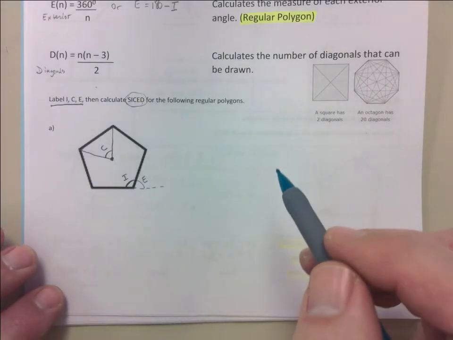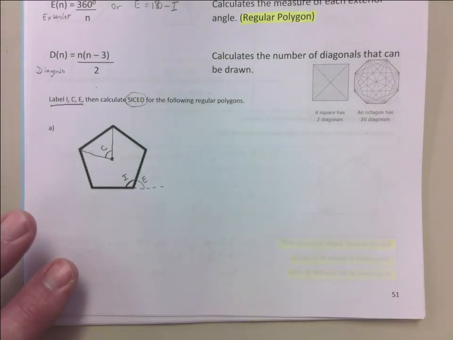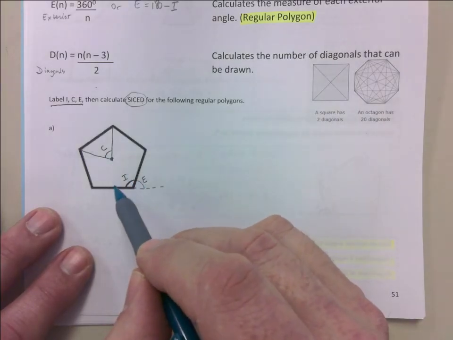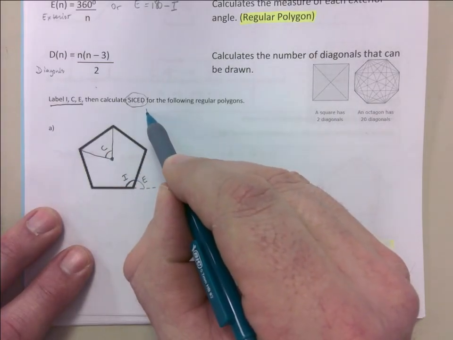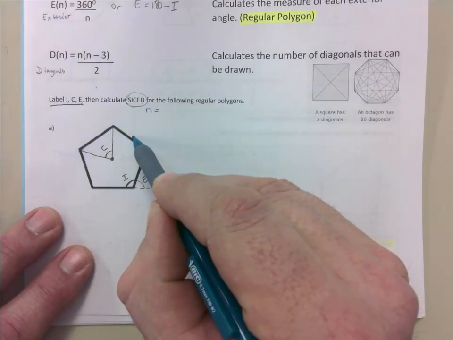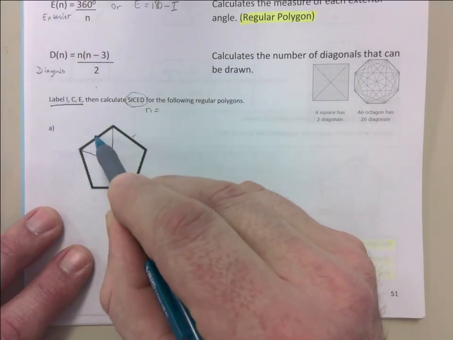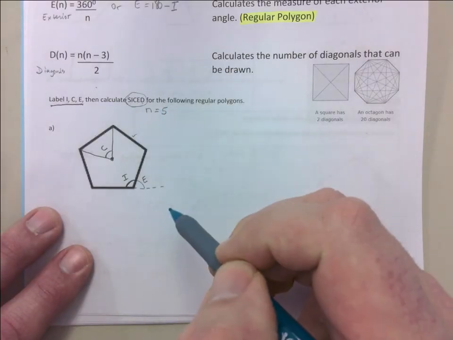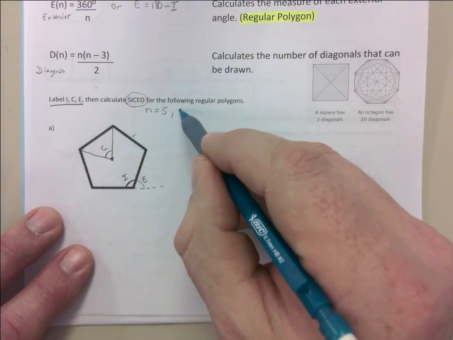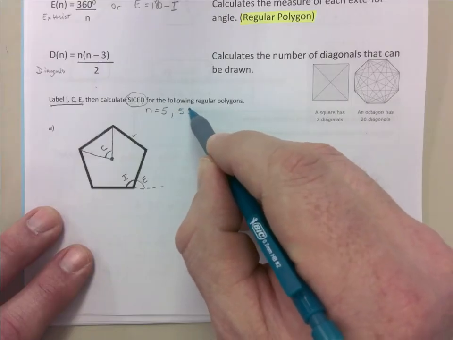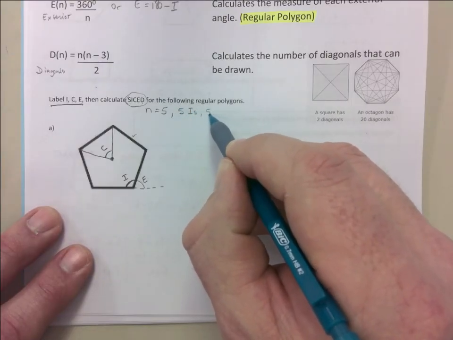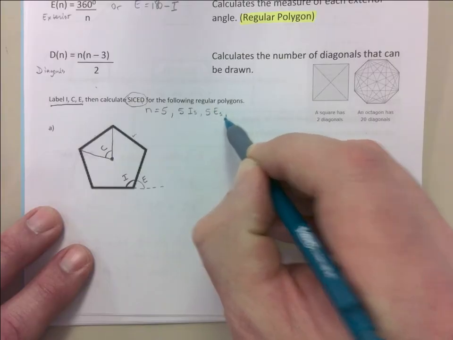How many central angles do you think there are, though? N is equal to what? How many sides does this have? 1, 2, 3, 4, 5. 5 sides, which means it has 5 interior angles and 5 exterior angles.